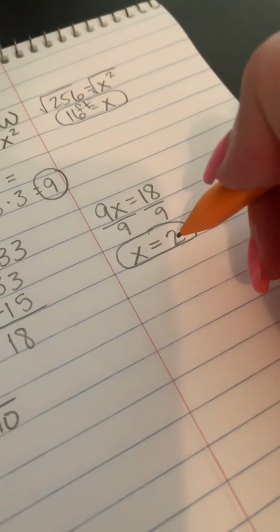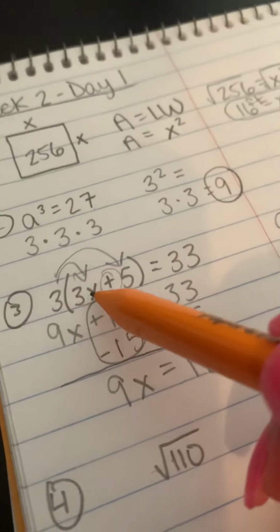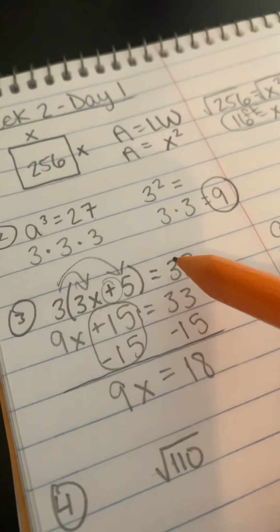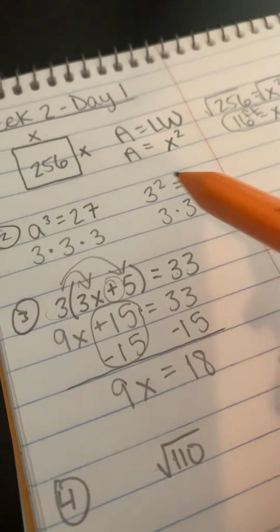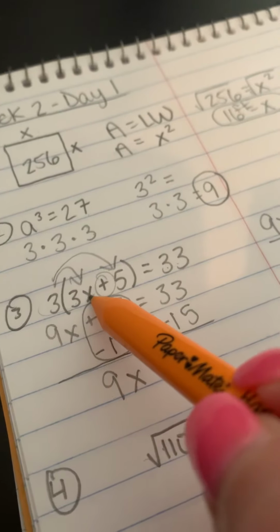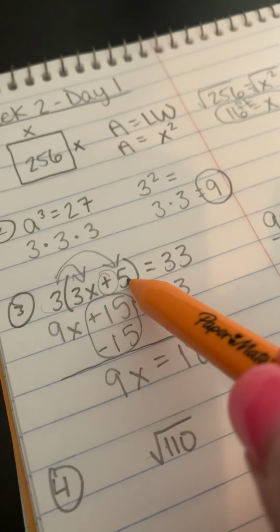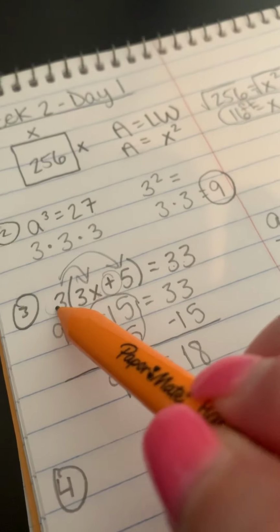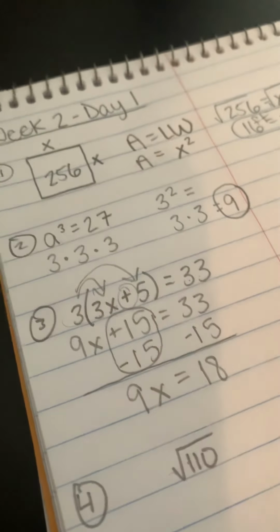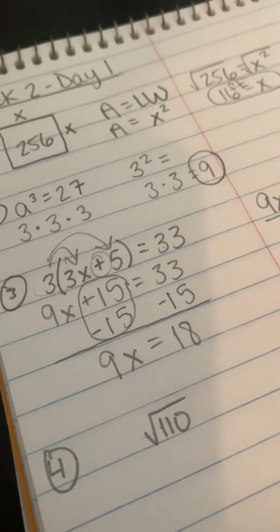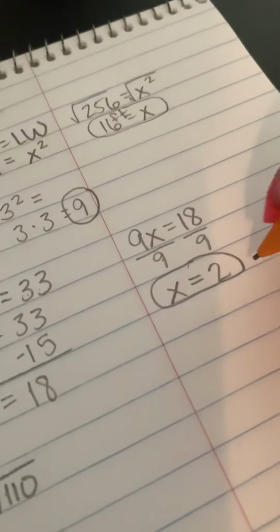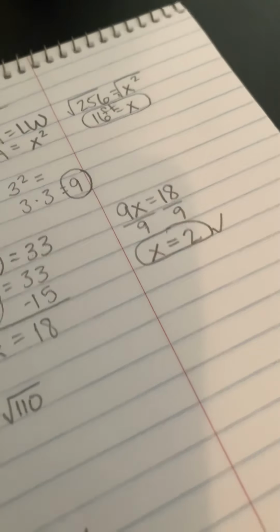And of course, I can go back and take 2 and plug it into my original equation and see if that holds true, if this equals this. So 3 times 2 is 6. 6 plus 5 is 11. 11 times 3 is 33. And 33 does equal 33. So I know that x equals 2 is correct.